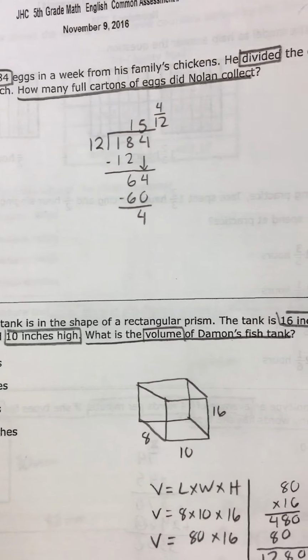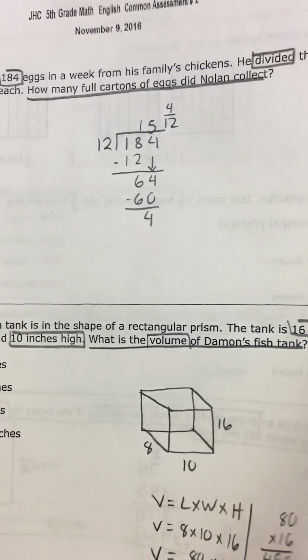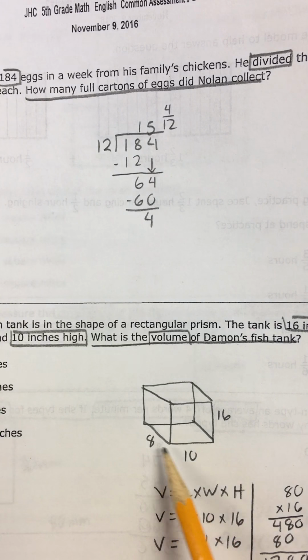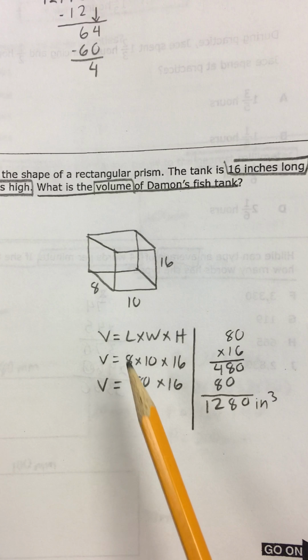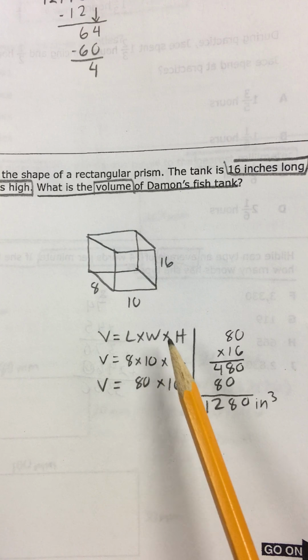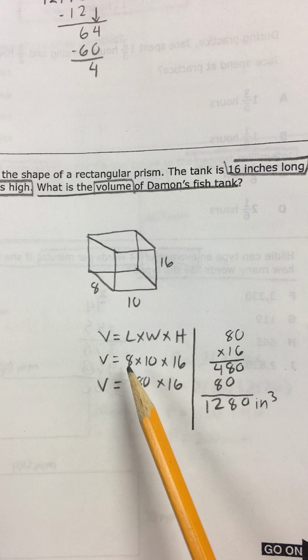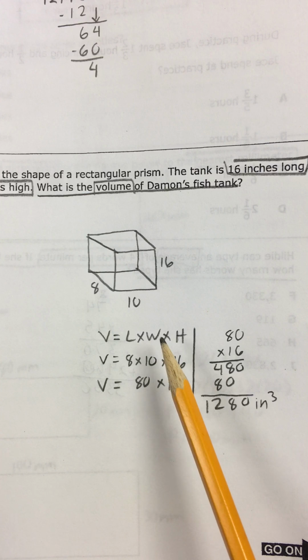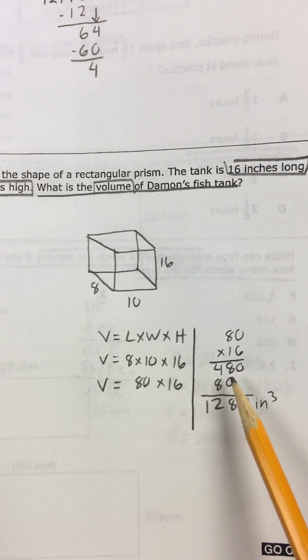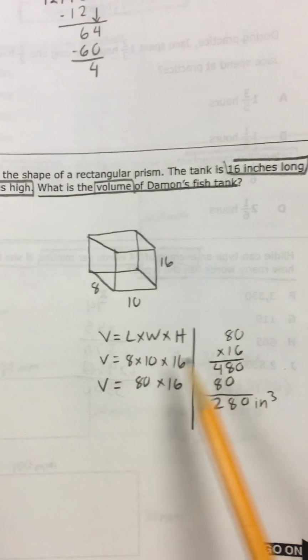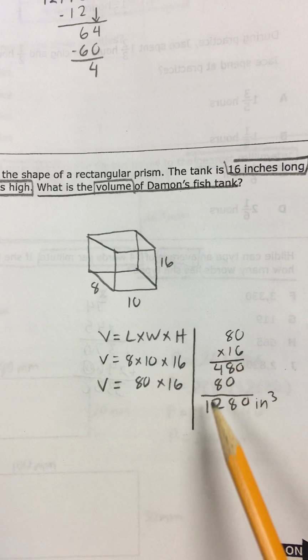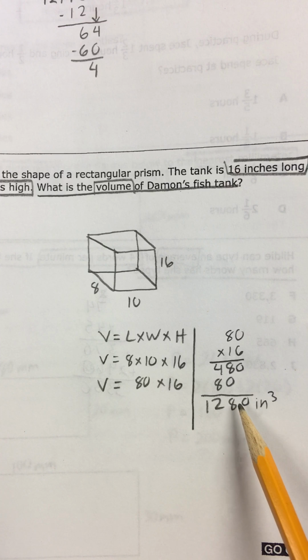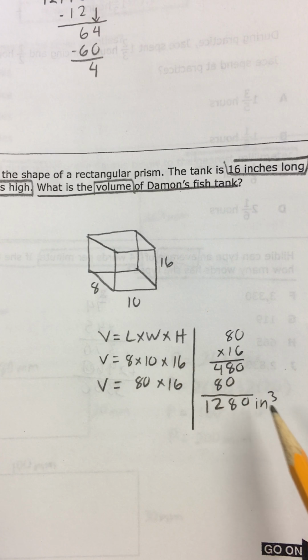For number 22, it says, what is the volume of this fish tank? They give me the dimensions of 8, 10, and 16. So I'll write down my formula. Volume is equal to length times width times height. The length was 8, the width was 10, and the height was 16. So I'll multiply these two. That gives me 80. Now I'm left with 80 times 16. That gives me 1,280. Since I have 3 dimensions, it should be inches to the 3rd power.